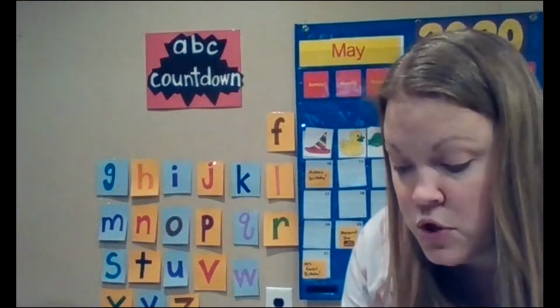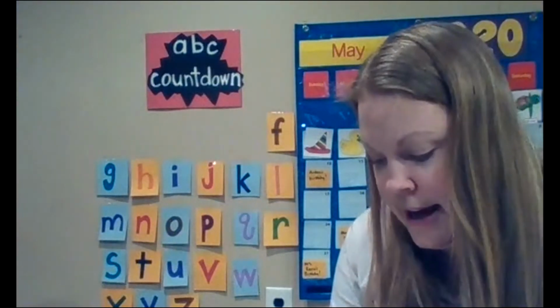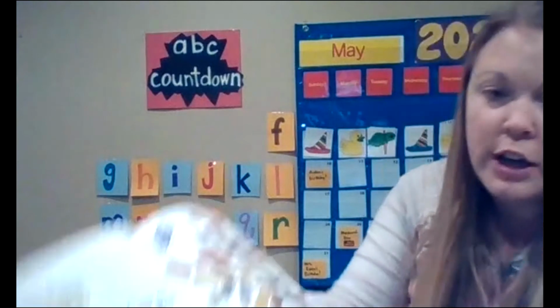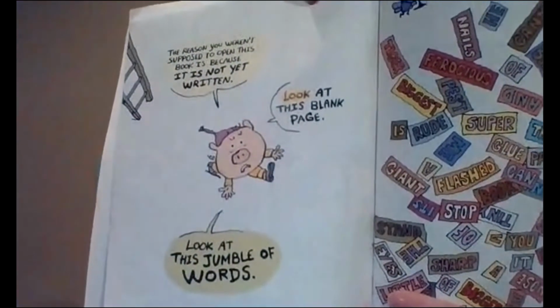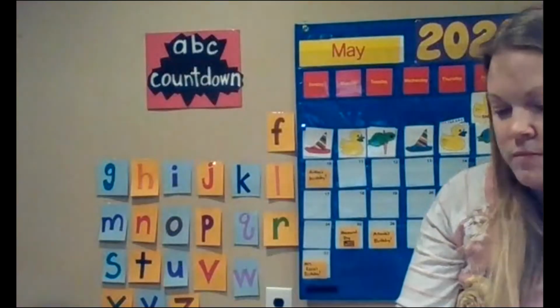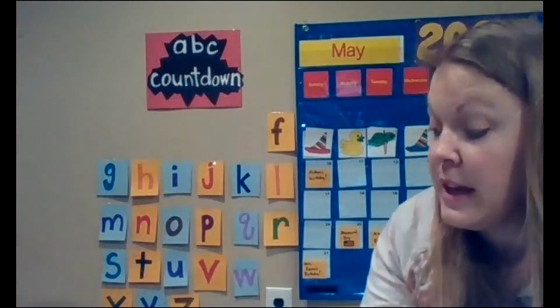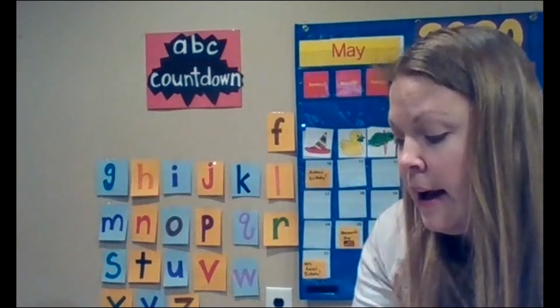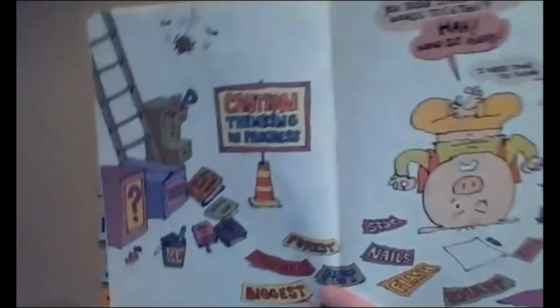The reason you weren't supposed to open this book is because it's not written yet. Look at this blank page. Look at this jumble of words. You think it's easy to put words together? Ha! Now go away. I need some time to think.